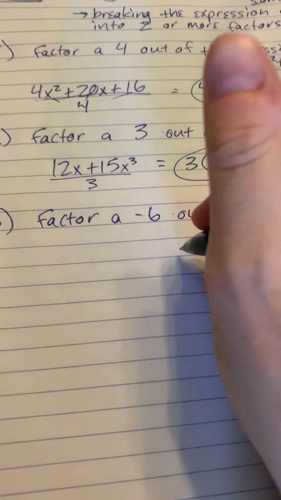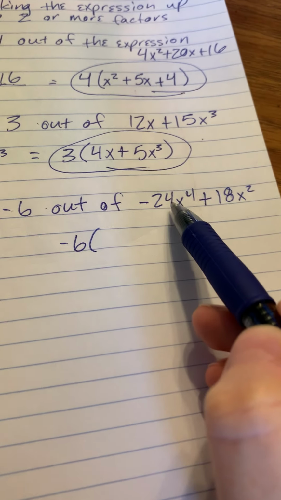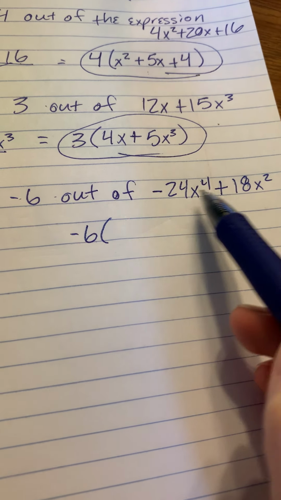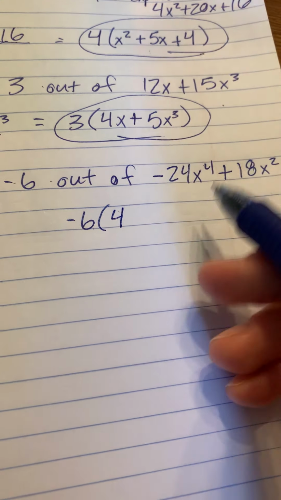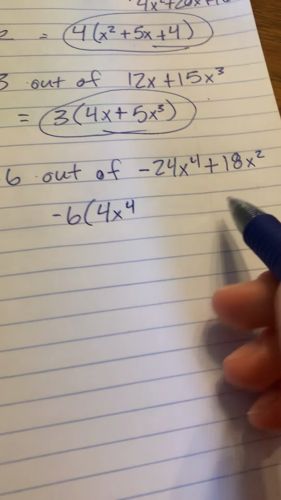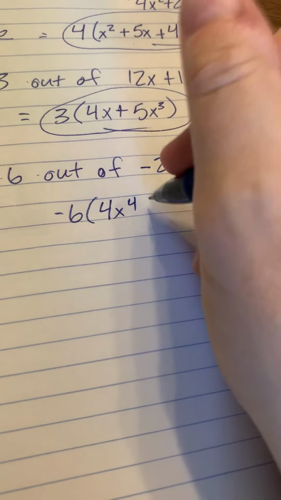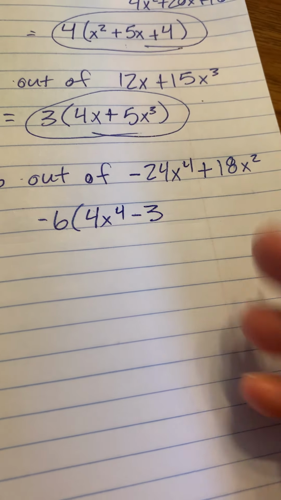The -6 goes in the front, and you divide that away from both of these. -24 divided by -6 is 4. X to the fourth just stays there. 18 divided by -6 is going to give us -3. X squared stays there.